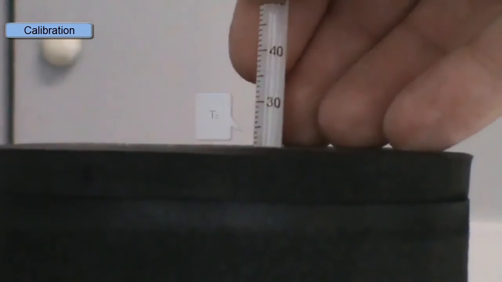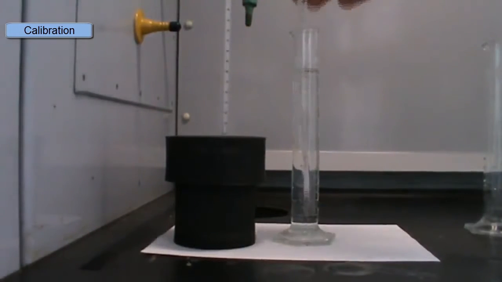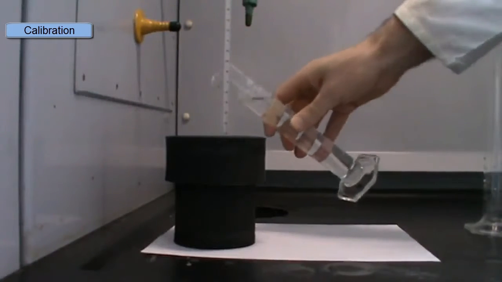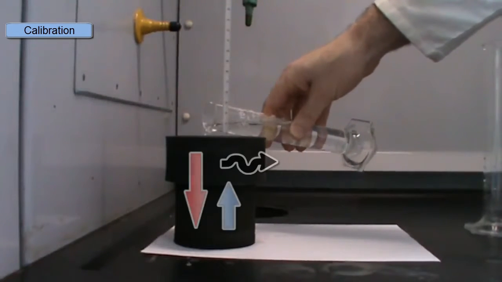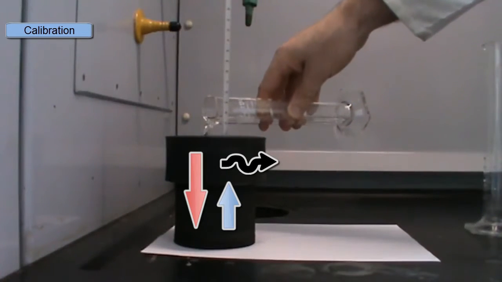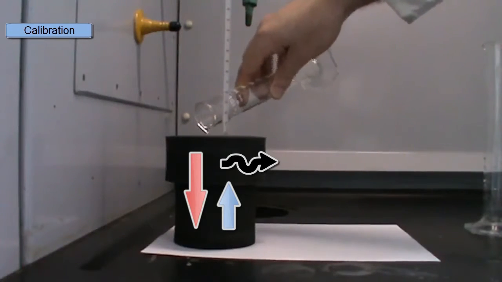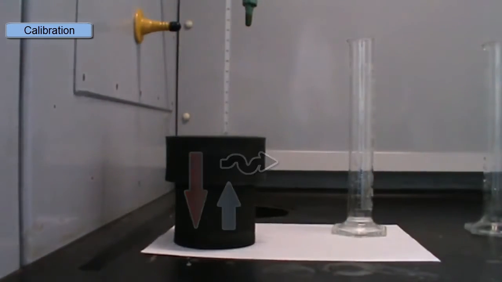So in this experiment, the cold water is going to gain some heat, the warm water is going to lose some heat. So we'll pour in our warm water, and after mixing, we'll note the temperature of the solution. The heat lost by the warm water will equal the heat gained by the cold water plus the heat lost through the walls of the calorimeter. So we see here the temperature of our mixture, Tm, is 25 degrees.